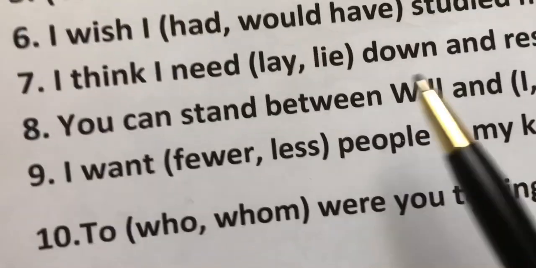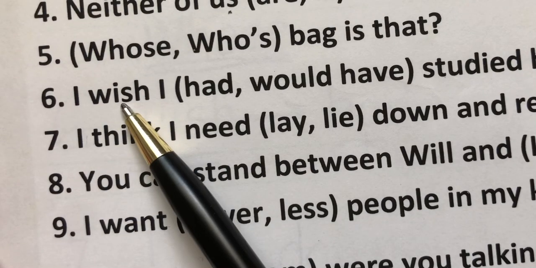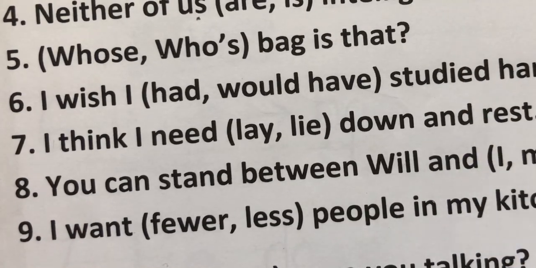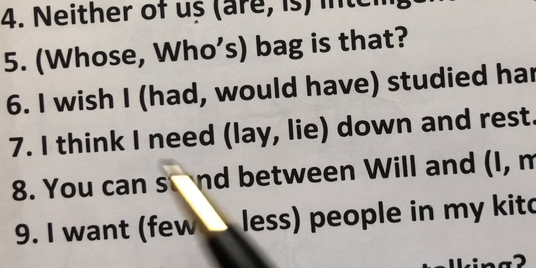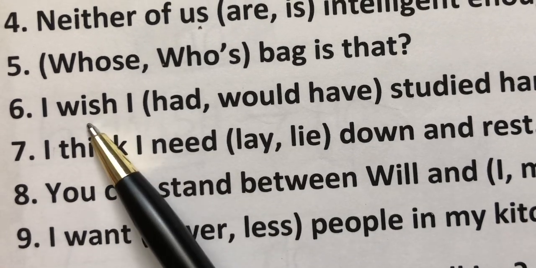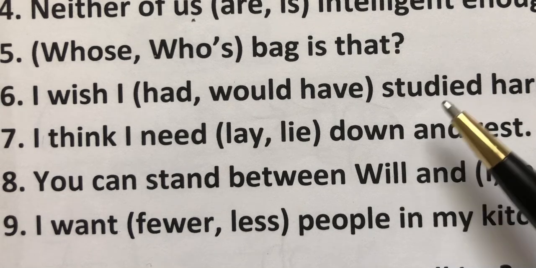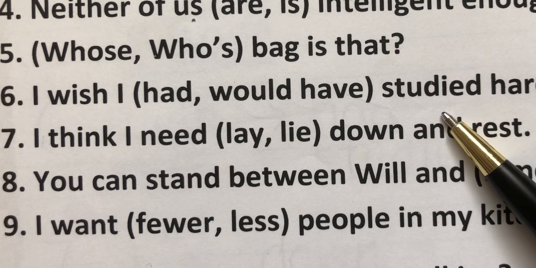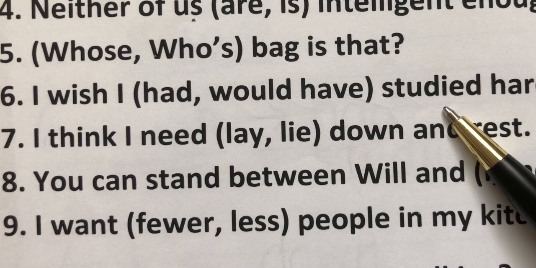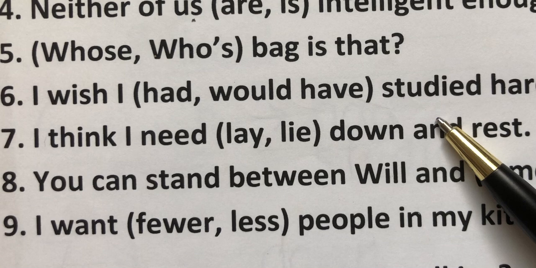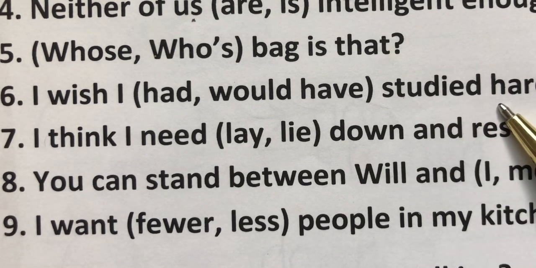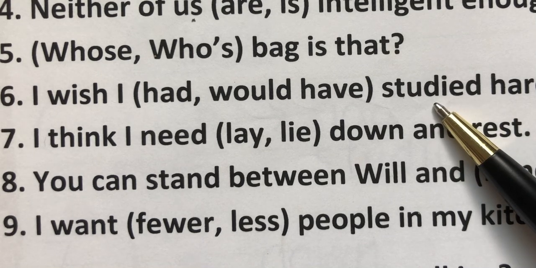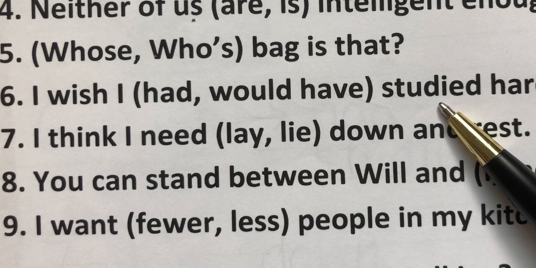Next one, number 6. I wish I ___ harder. Which do you choose? Okay. This sentence, obviously you are doing an exam and you did very poorly. So you regret very much. You regret that last week or last month, I did not study hard. Therefore, today, I did very poorly in my exam.